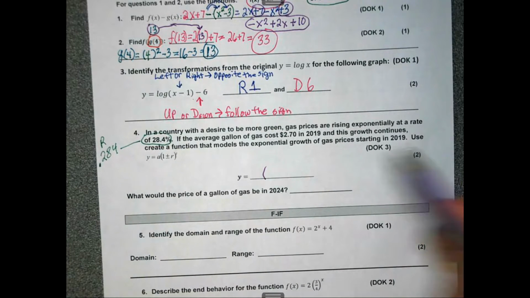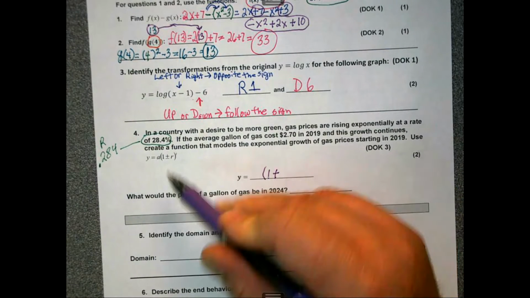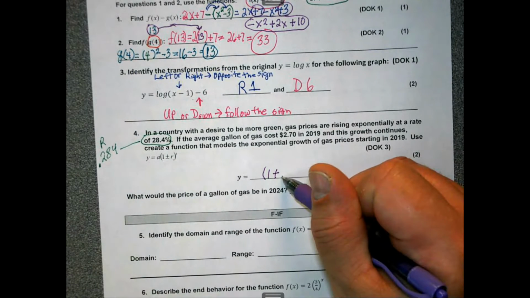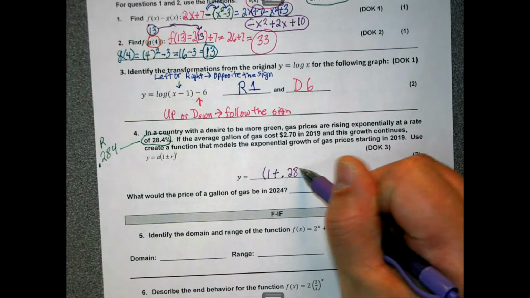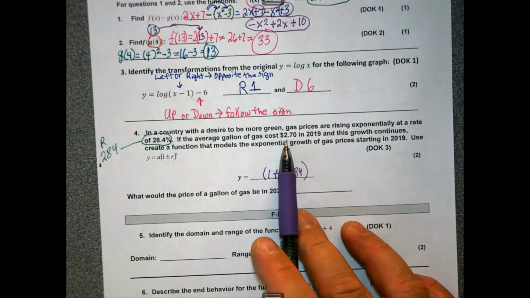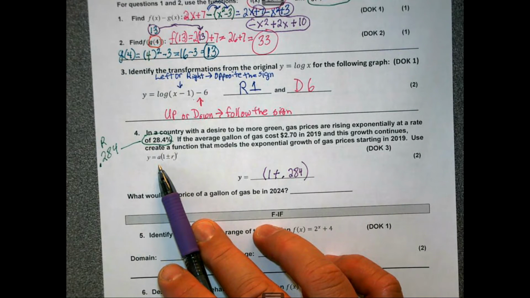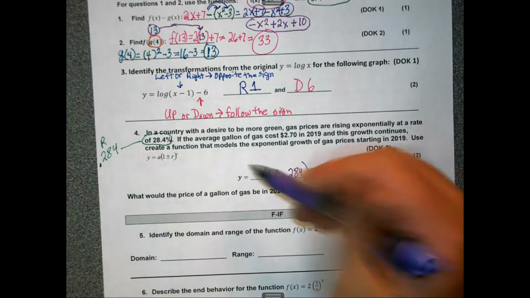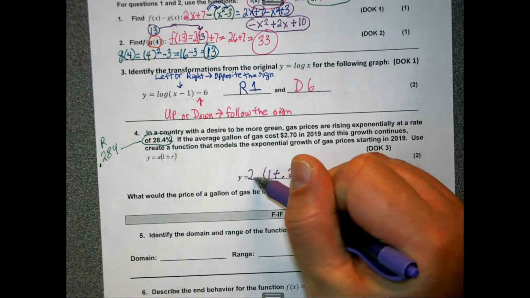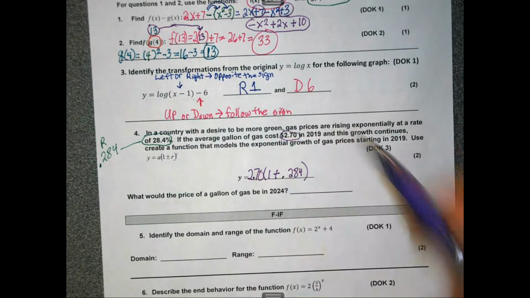This is going to be, it's rising, so it's going to be a plus. My rate, 0.284. If the average gallon costs $2.70, so there's my initial starting money, right? $2.70. That's my A. A right there.